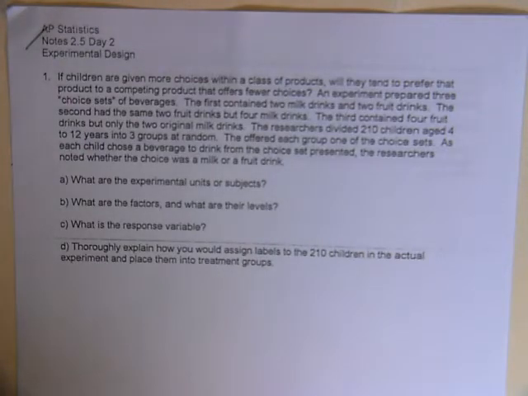So the first one. If children are given more choices within a class of products, will they tend to prefer the product to a competing product that offers fewer choices? An experiment prepared 3 choice sets of beverages. The first has 2 milk drinks and 2 fruit drinks. The second has the same 2 fruit drinks but 4 milk drinks. The third had 4 fruit drinks but only 2 original milk drinks. The researchers divided 210 children aged 4 to 12 into 3 groups at random. They offered each group one of the choice sets. As each child chose a beverage to drink, the choice set was presented. The researchers noted whether the choice was a milk or fruit drink.